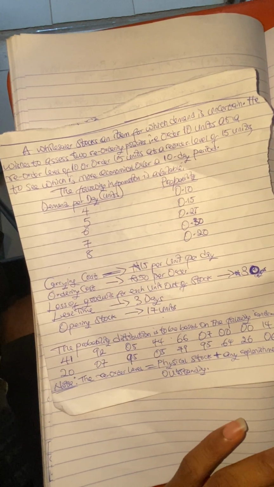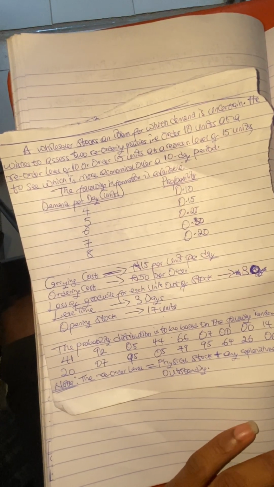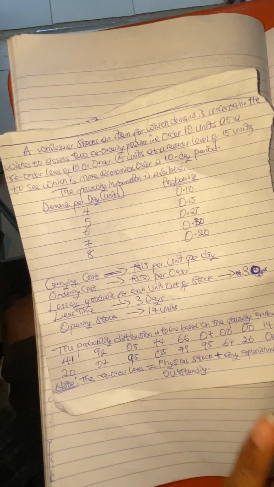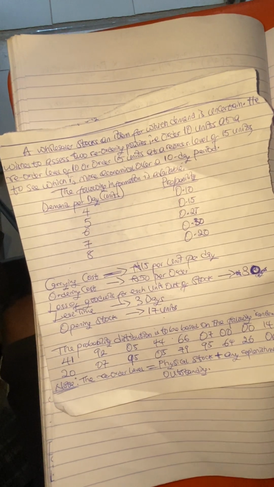What that means is that if you buy, let's say, 5,000 units of goods, and you tell yourself that when the goods get to 500 units, when people buy it and it gets to 500 units, you place an order. That is your own policy, that at every point that the goods get to 500 units, we must call our vendor to place an order.